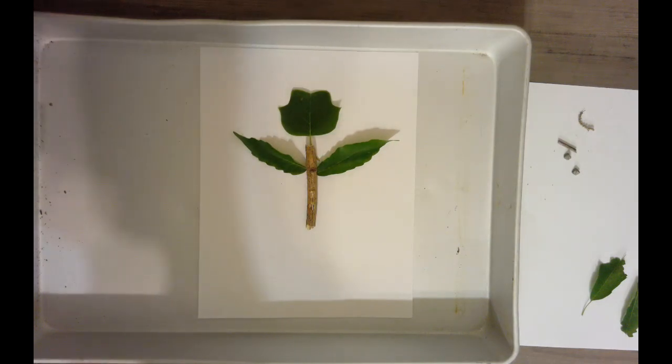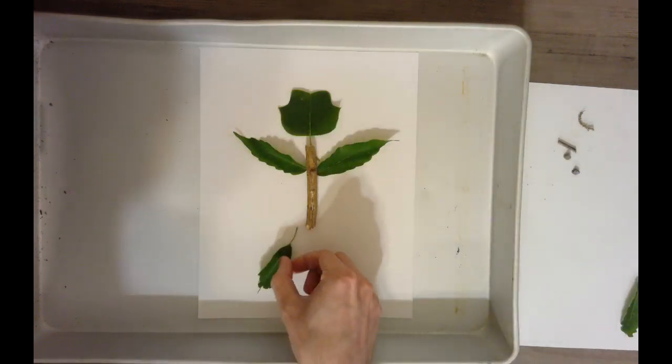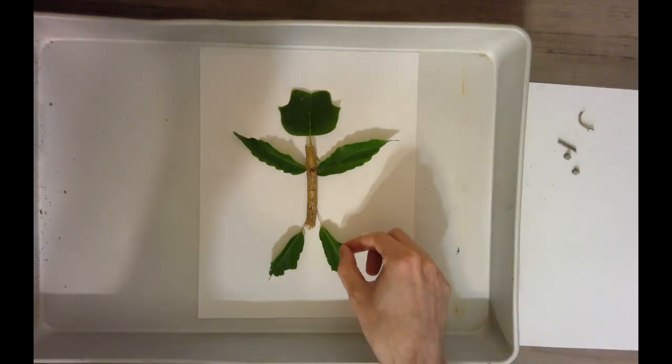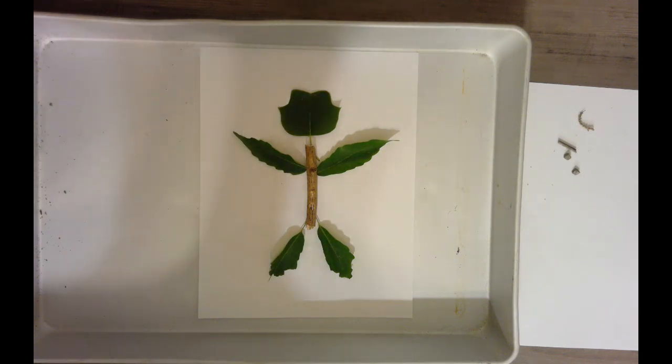Now I've just got to come up with my feet. Remember, if at any point you're still trying to figure out what would be a good fit for your body or for your arms, you can pause the video and then come back to it and start it again when you're ready, okay? For my feet, I think I'm going to use these leaves right here. They're the same leaves that I used for my arms, so they're going to have the same type of smooth texture. So there are the legs to my nature person.